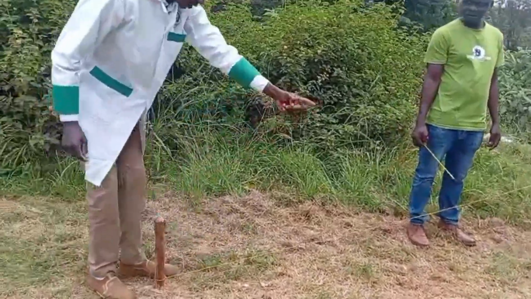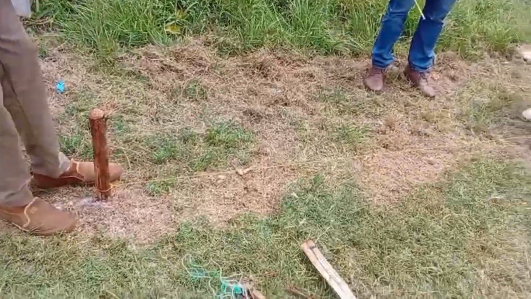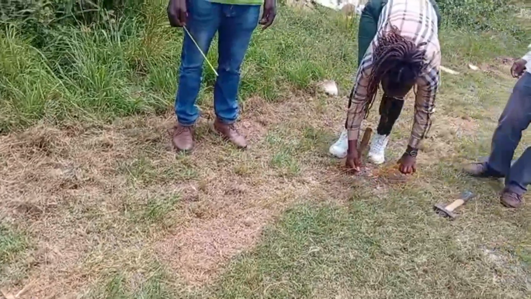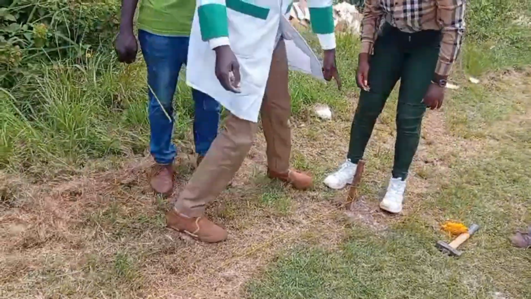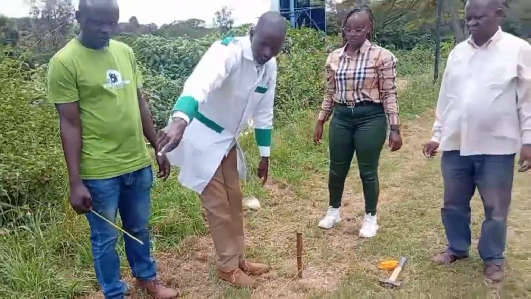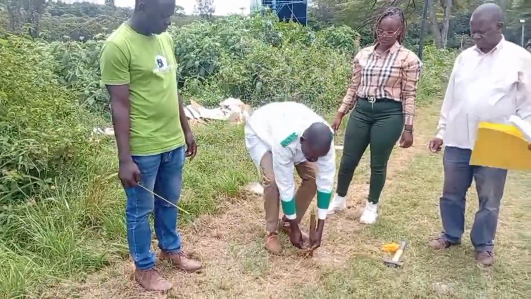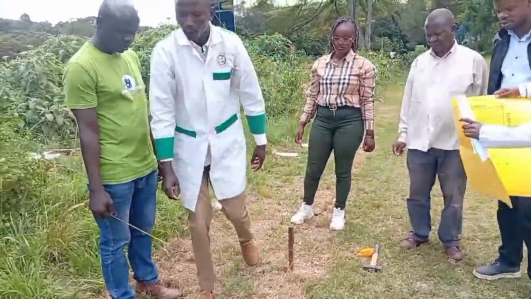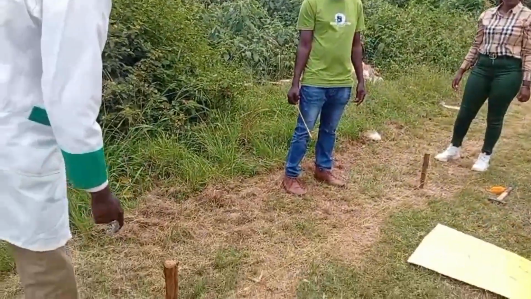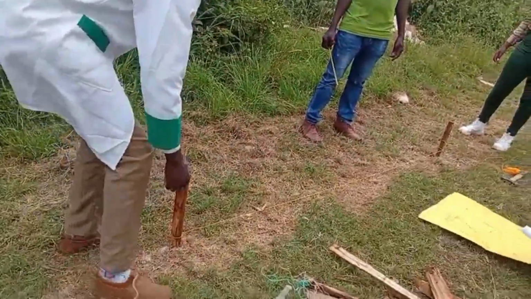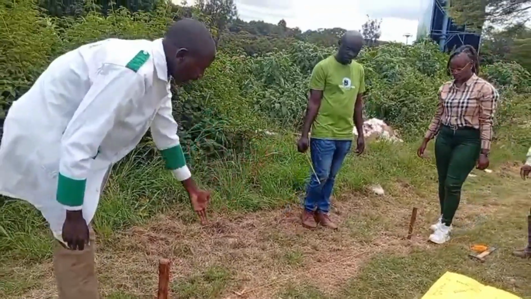Then you have to tie it. When you tie the builder line at that point, at this point you will call it point E. That end, you have called it point A. So this end, we will call it point E. After coming up with this line, this line we will call our baseline.